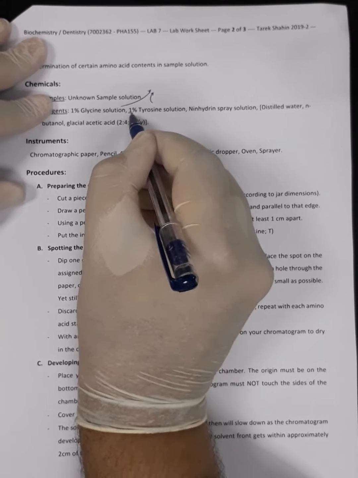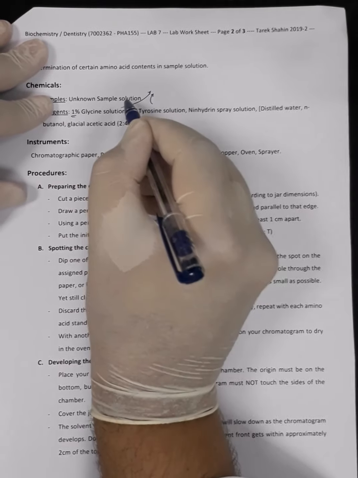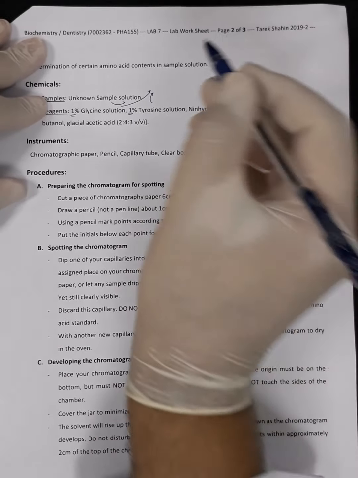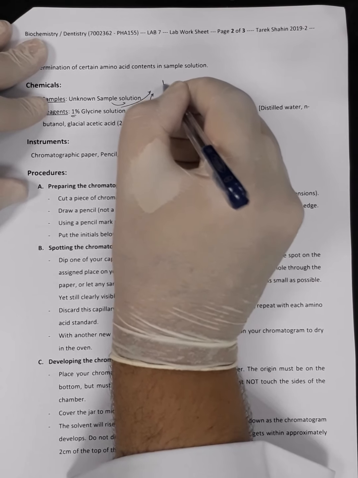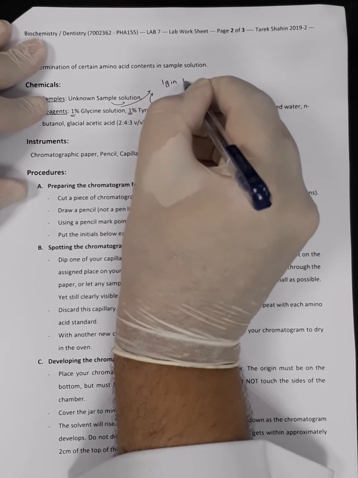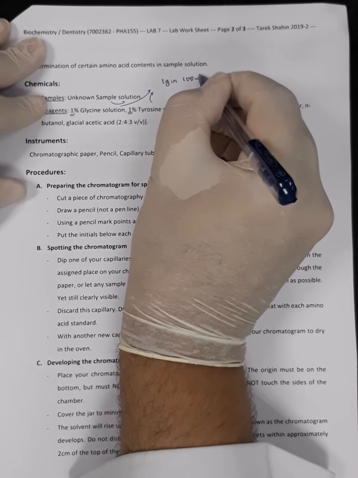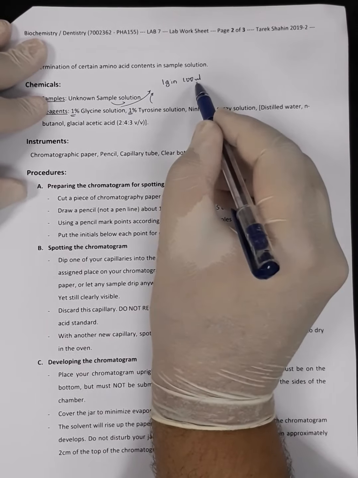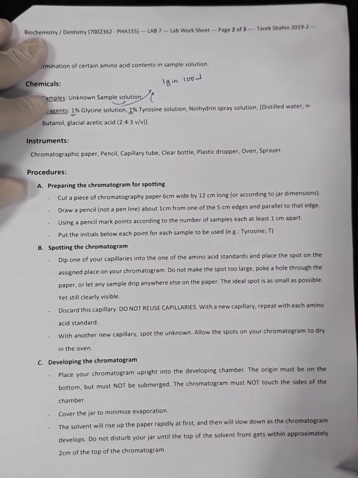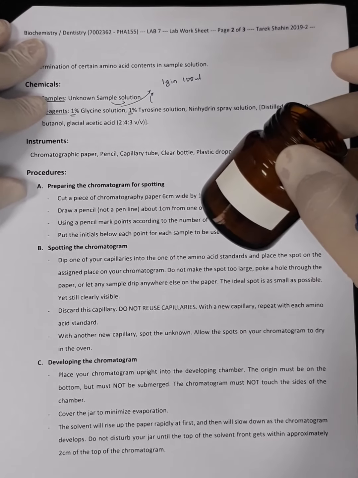Both of them, the concentration is 1%, and even the sample solution, all of them are 1%. So how are we going to do that? Simply, we know that 1% means 1 gram in 100 ml. But we don't want to prepare 100 ml. We don't want to waste our standard. So we will use the 25 ml jar.